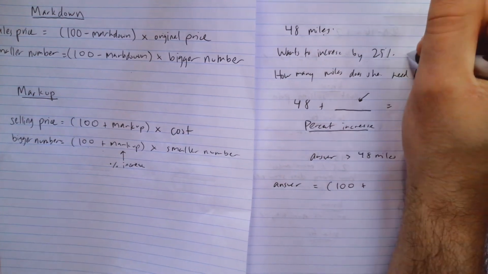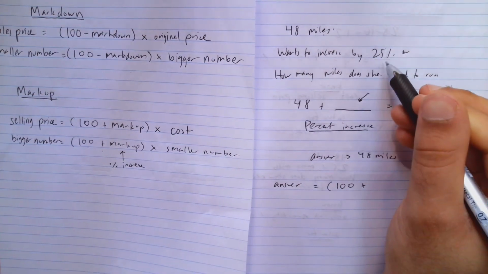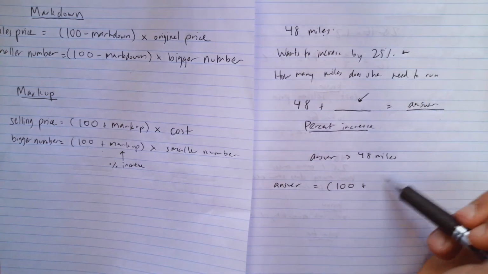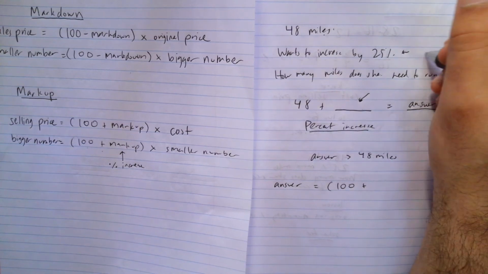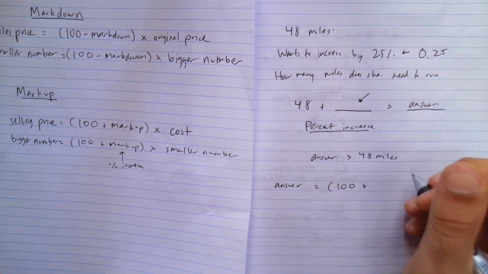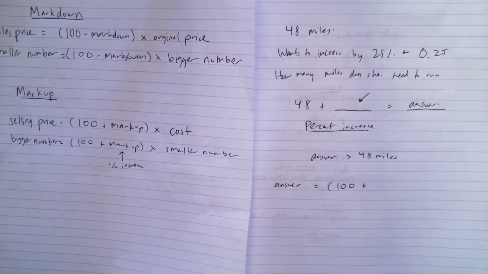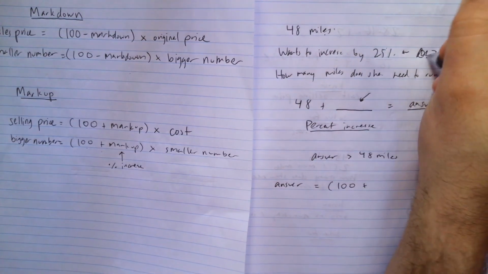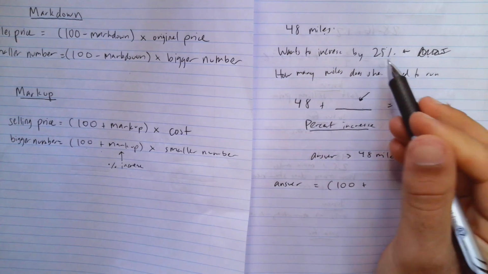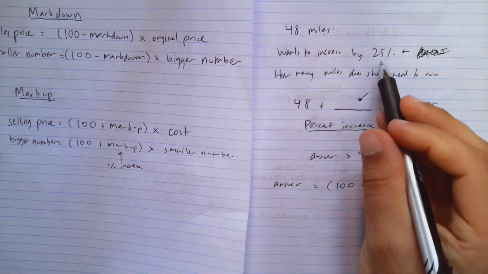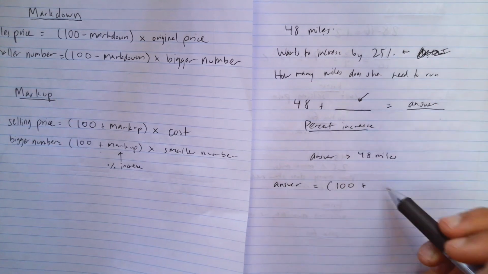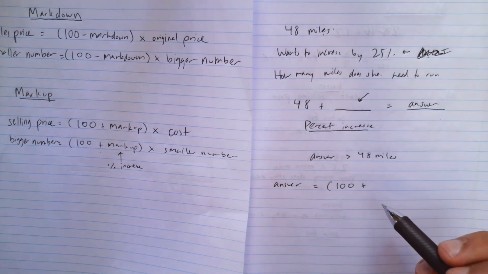25%. And do I need to write this 25% in a different way before I plug it in? That's exactly right. I think you're more used to changing this to a decimal before you plug it into an equation, right?